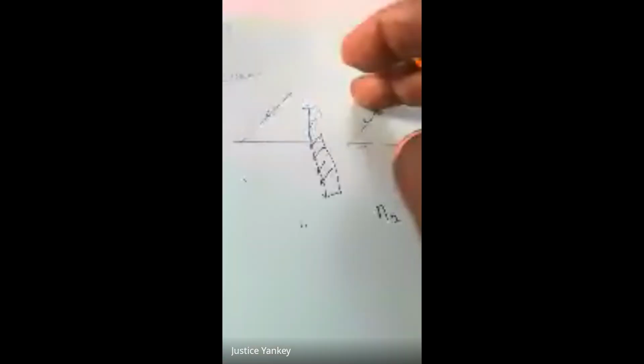Okay, assuming that light from vacuum enters the two media with the same angle of incidence. Parallel light from vacuum enters the two media like this. So in medium 2, it's going to undergo refraction. Medium 1 is going to undergo refraction.